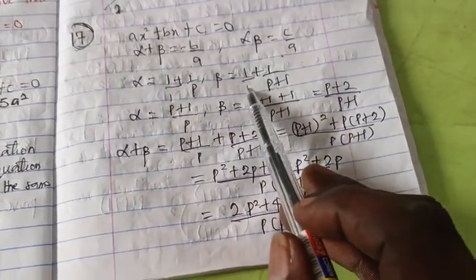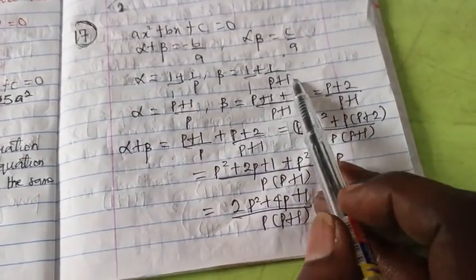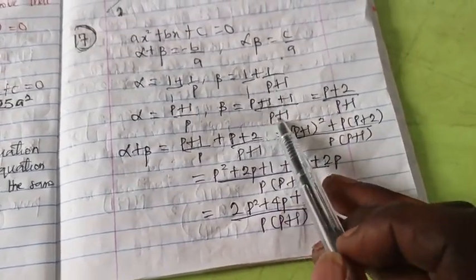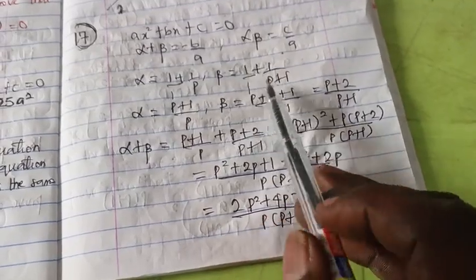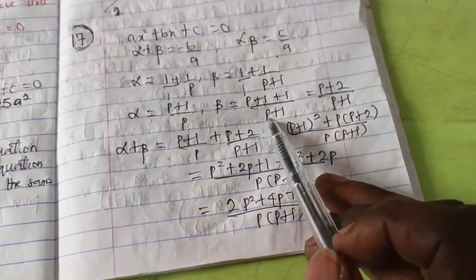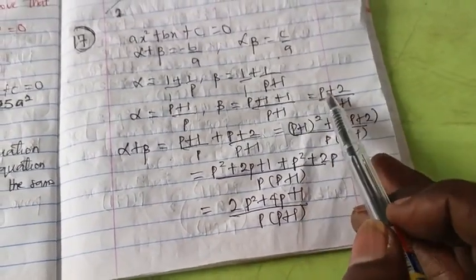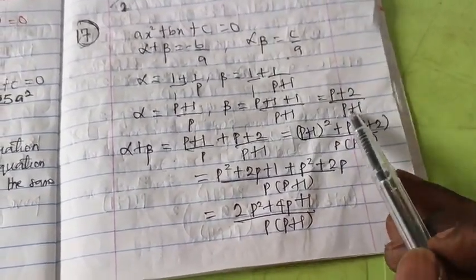And a similar argument for 1 plus 1 over p plus 1. The LCM of 1 and p plus 1 is p plus 1. P plus 1 in p plus 1 is 1, and p plus 1 times 1 is p plus 1. So that's how we got this one to be p plus 2 all over p plus 1.